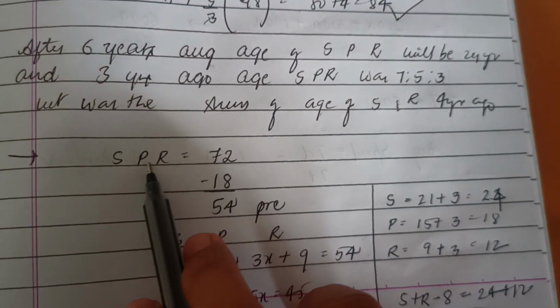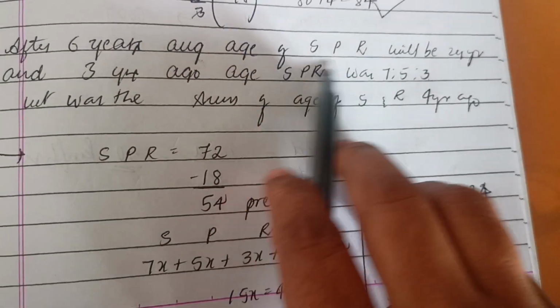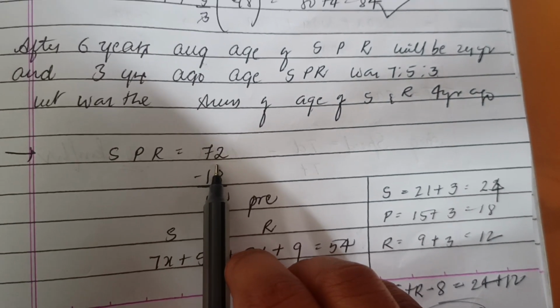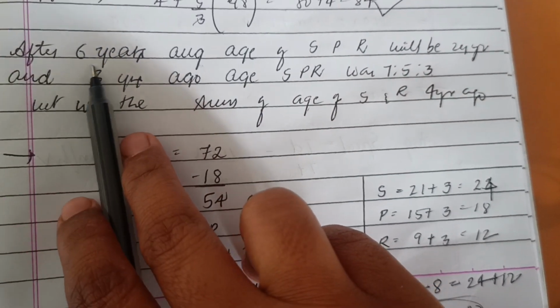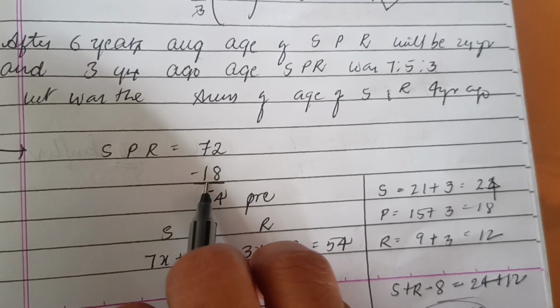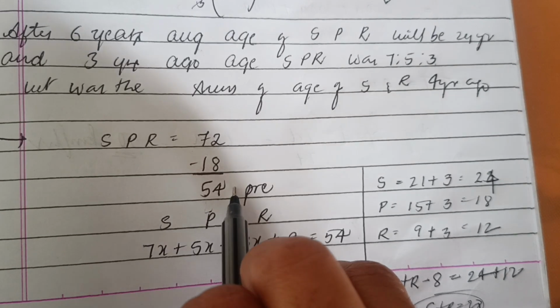Here they have given that the average of their ages will be 24, therefore the sum of the ages will be 72. And this is after 6 years. So we want the present sum, that's why I have subtracted 18 and we will get 54. This is the present sum of the ages of all the 3 people.